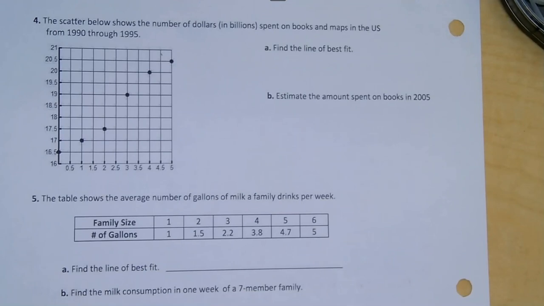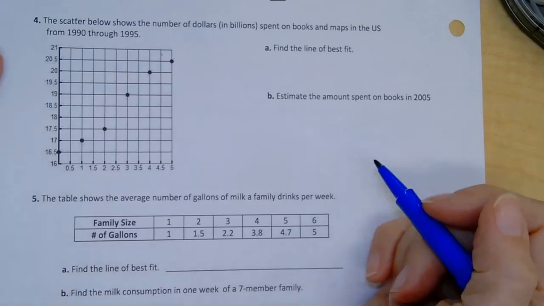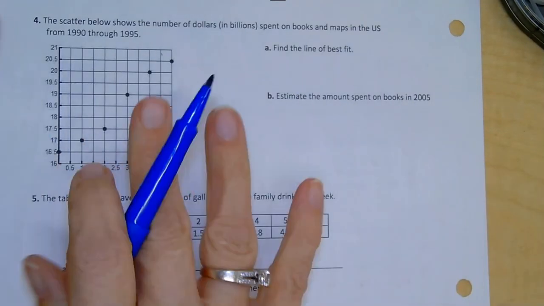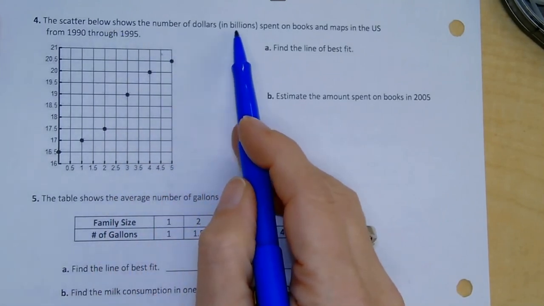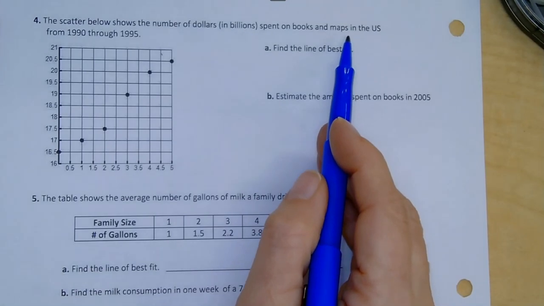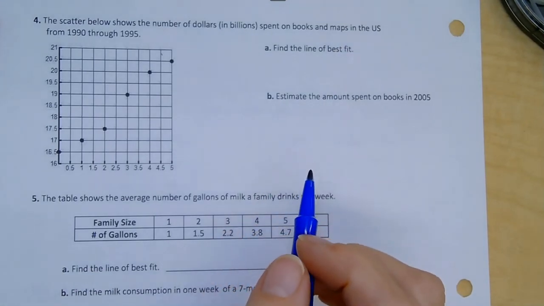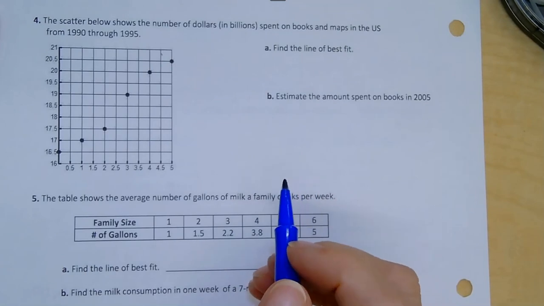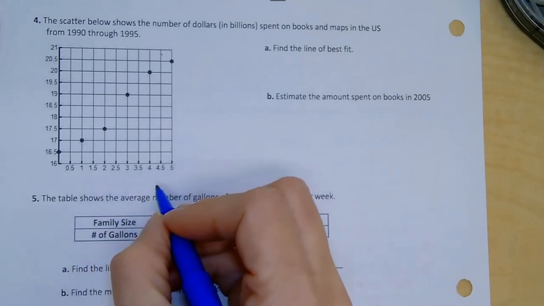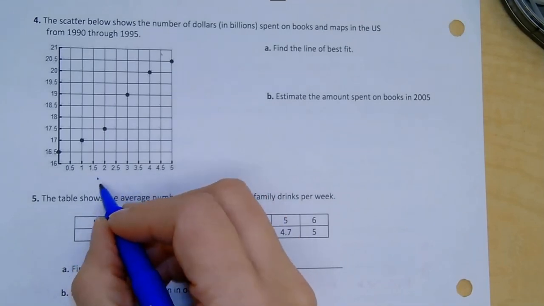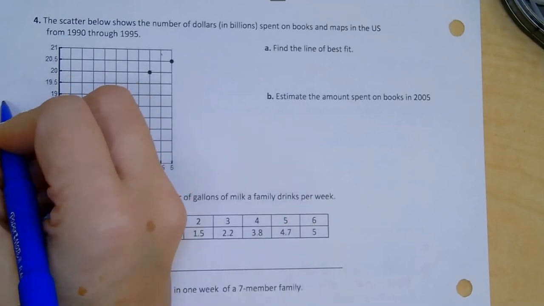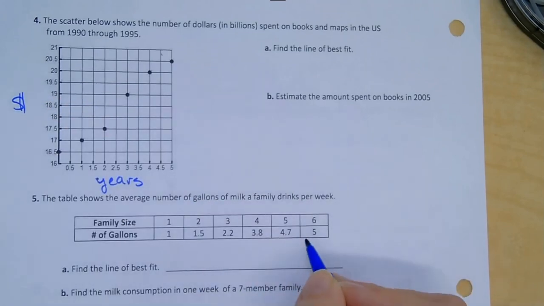All right. I've just flipped over the page. I'll give you a hint on how to start this, and then I want you to go ahead and finish it. Go ahead and create yourself an XY table. But let's talk about the problem first. It says the scatter plot below shows the number of dollars in billions that were spent on books and maps in the U.S. from 1990 through 1995. Very often our time is going to be our X value, and that is true here as well. These are our years, down here on the bottom on the X. And the amount of money spent over here is going to be your Y value.